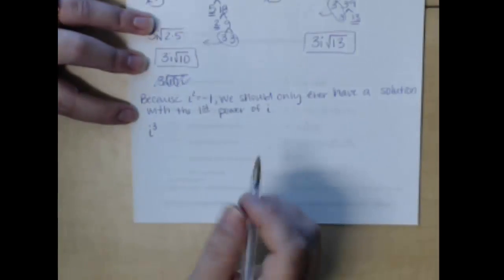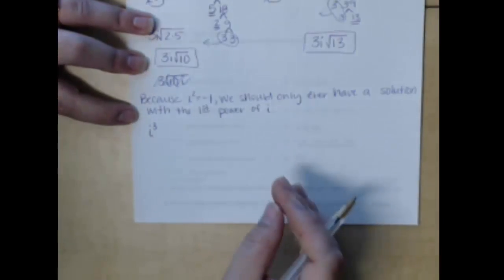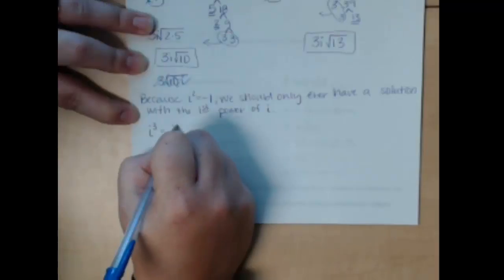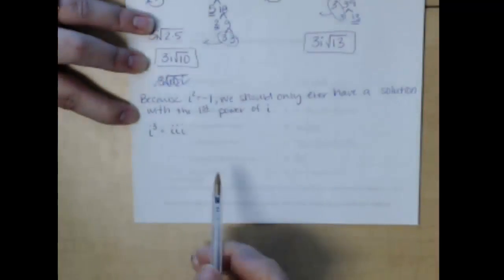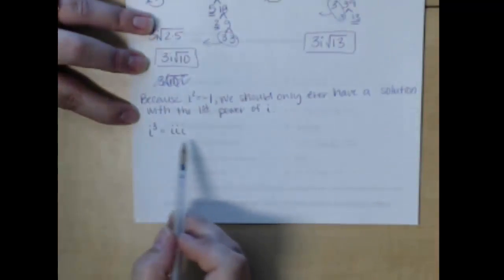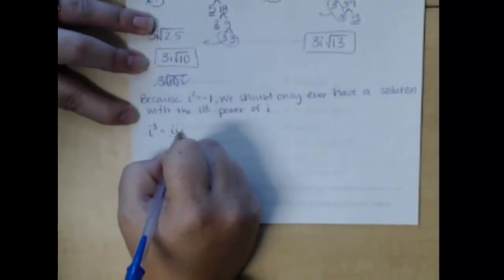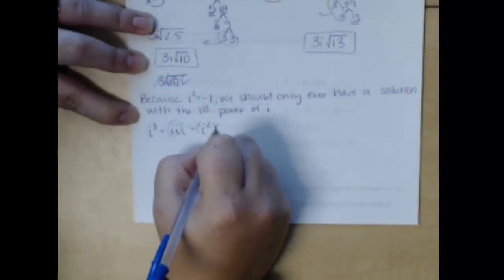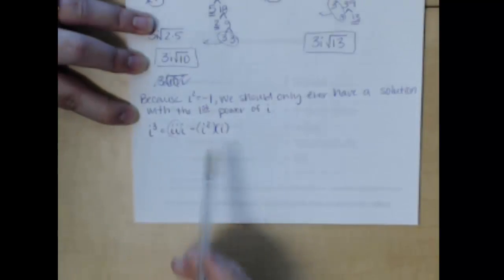So I'm going to go ahead and write it out so you can see it on this first one, and then we won't write this much information on all of them. So i cubed is i times i times i, right? It's 3 copies of i. So I can see here's an i squared. So I could rewrite this as i squared times i, right?